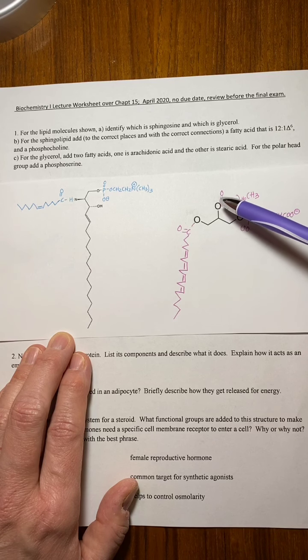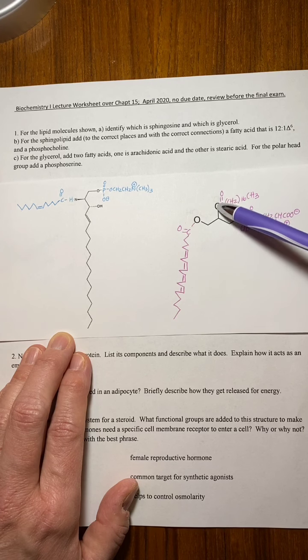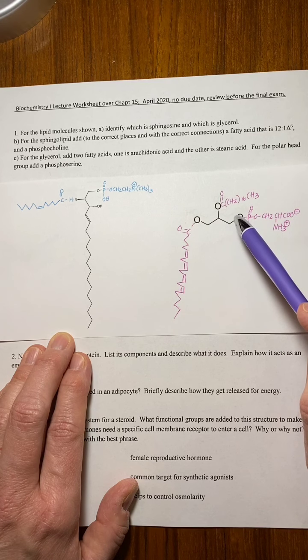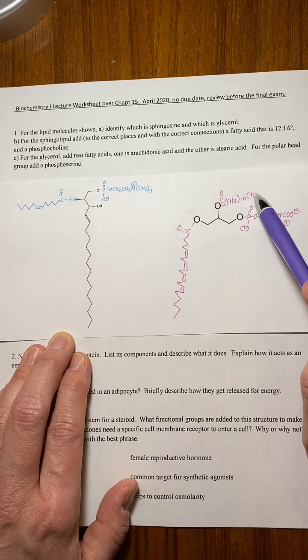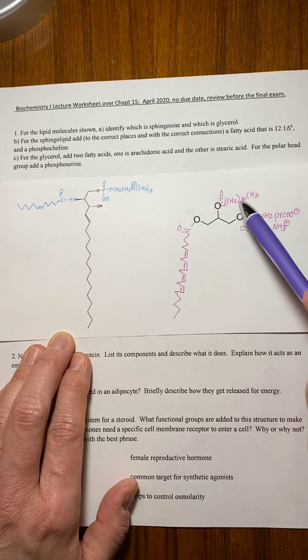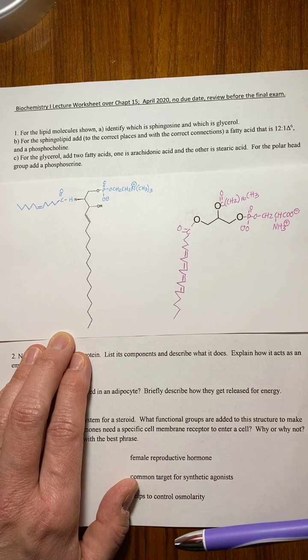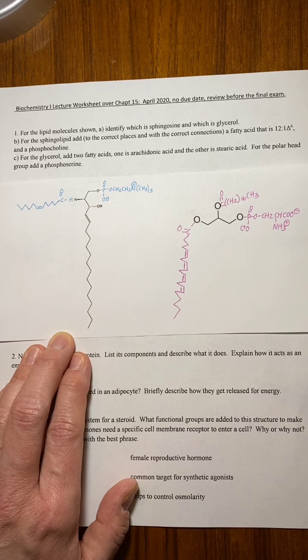It doesn't matter which one you put where, but the 2 other hydroxyls will then become ester linkages with fatty acids. So stearic acid has 18 carbons, so I put that one here. So 1, 2 plus 16, so 16 CH2s in the middle would be stearic acid, 18 carbons. And then the other one was arachidonic acid, and that one is a 20 carbon fatty acid.